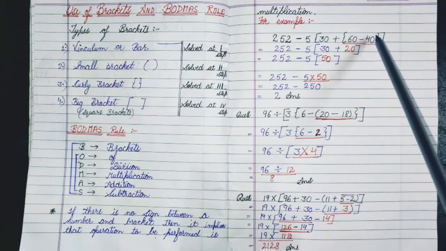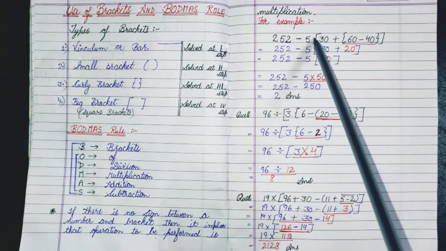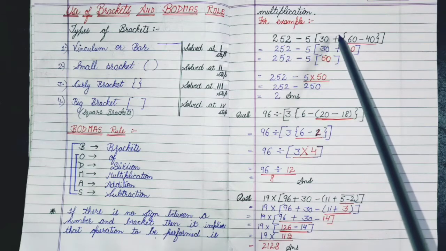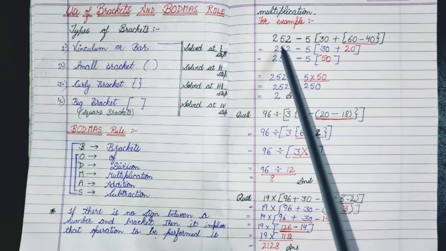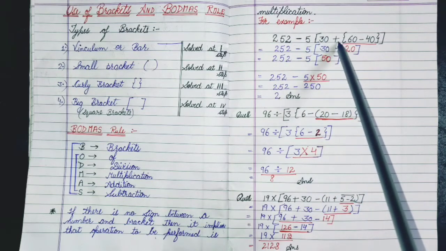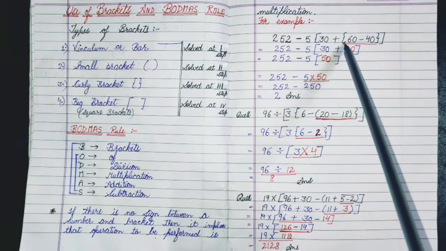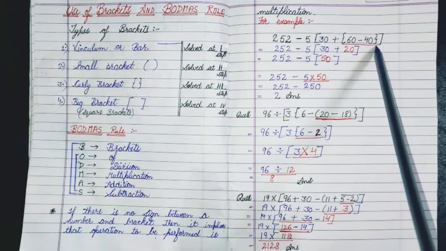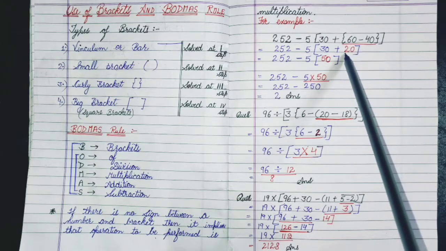60 में से 20 subtract करेंगे, we will get the answer 20, and all the other numbers and signs we will write the same. 252 minus 5, big bracket 30 plus, and the part which we have underlined, we never write it; instead, at its place I have written 20.